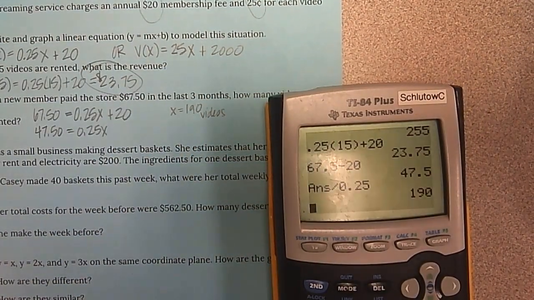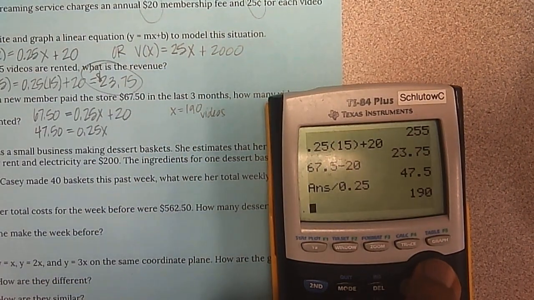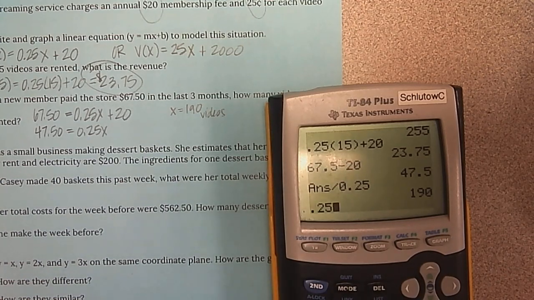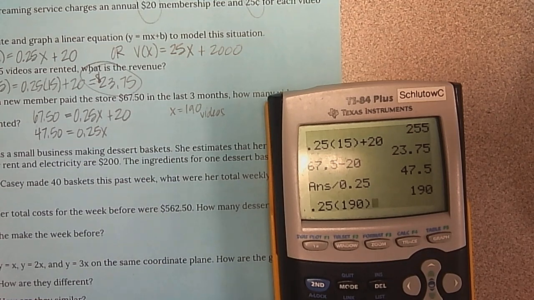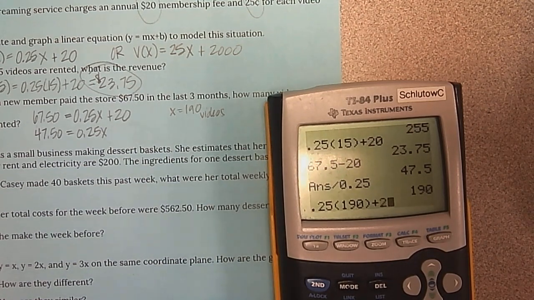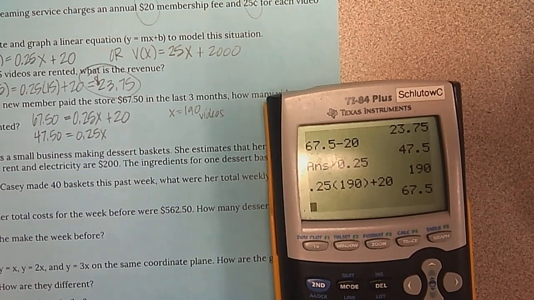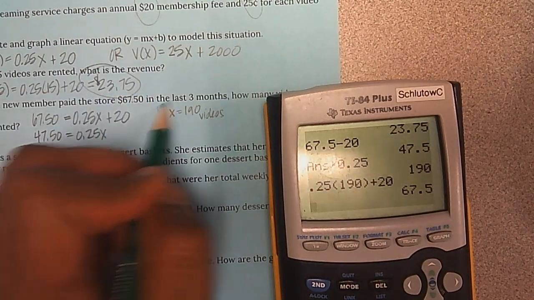and you can always go back, plug it in, and see if it works. So 0.25 times 190. Wow, is he buying videos for friends? Like, how's this working? Plus the $20 for the membership, that checks. And that's how you find your answer.